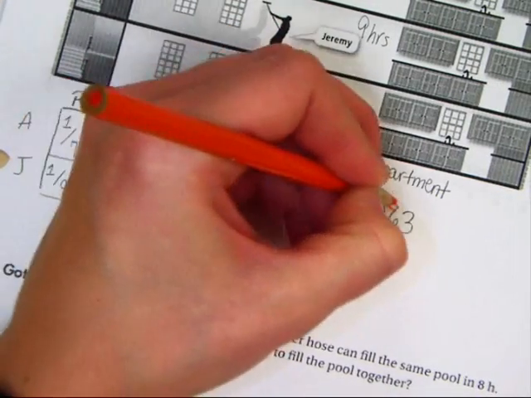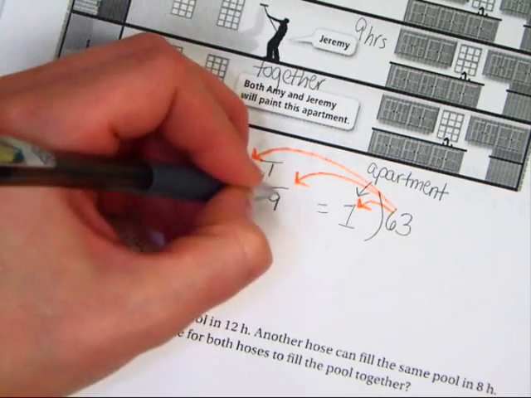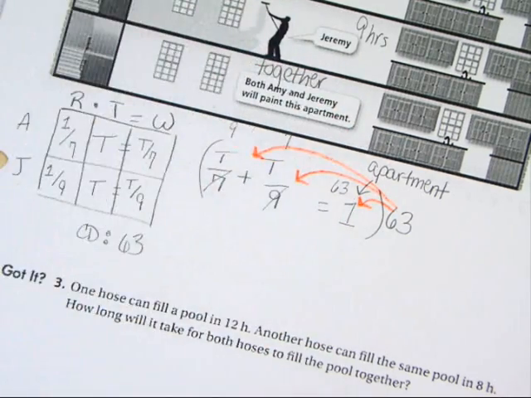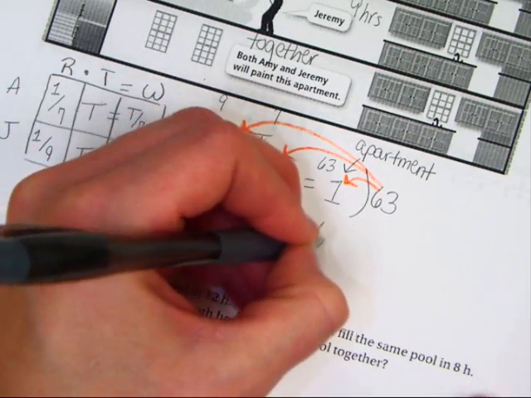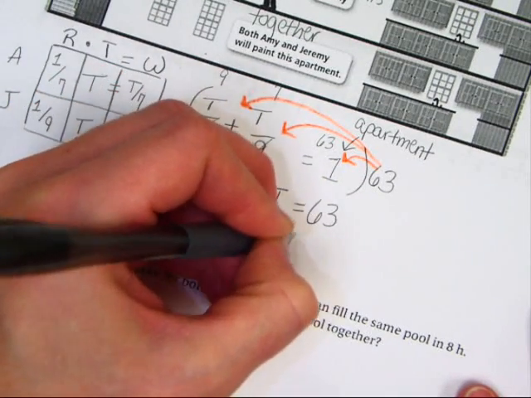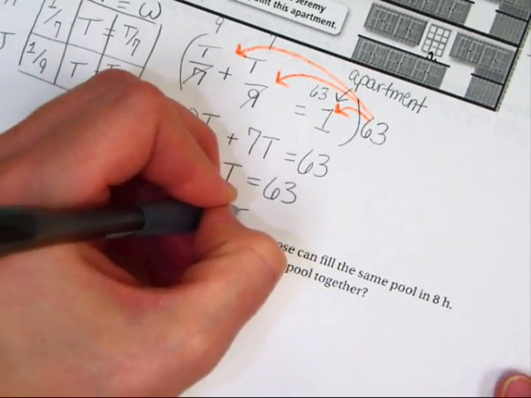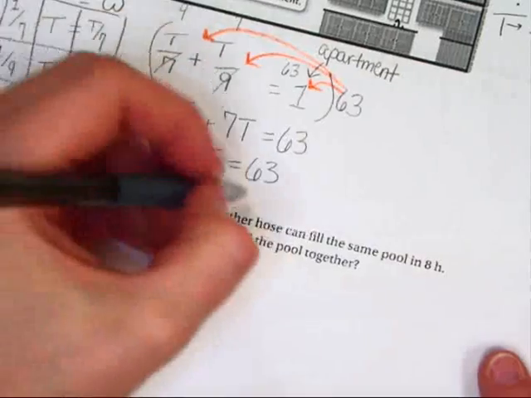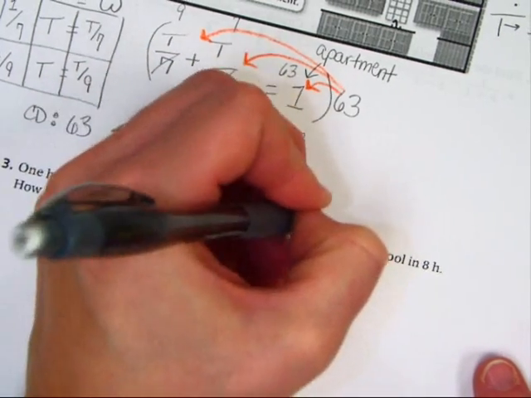Remember, this is called clearing your fractions. You guys love to clear your fractions. This 7 cancels and it becomes 9. This 9 cancels and it becomes 7. And this needs a 63. 9t plus 7t equals 63. 9 plus 7 is 16t equals 63. Divide by 16. And since we're in a word problem, I'm going to let you use a decimal. You can say that it takes approximately, when you divide it out, 4 hours together.